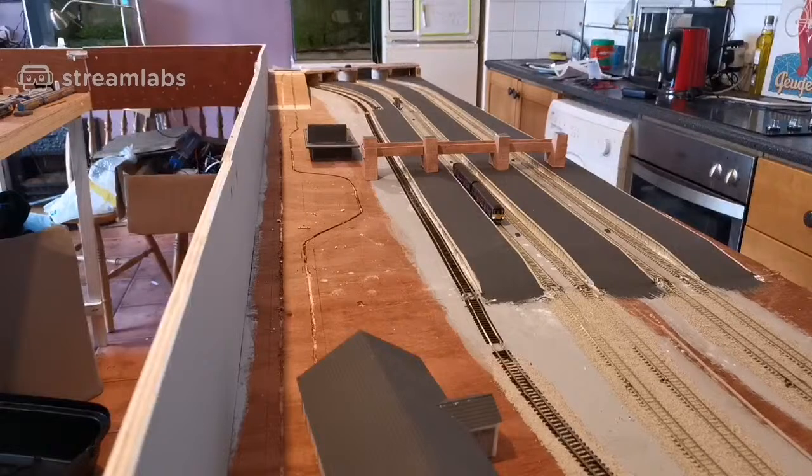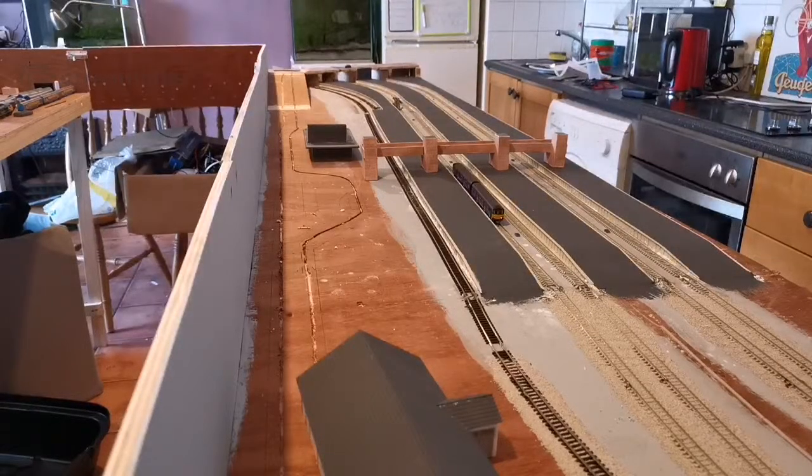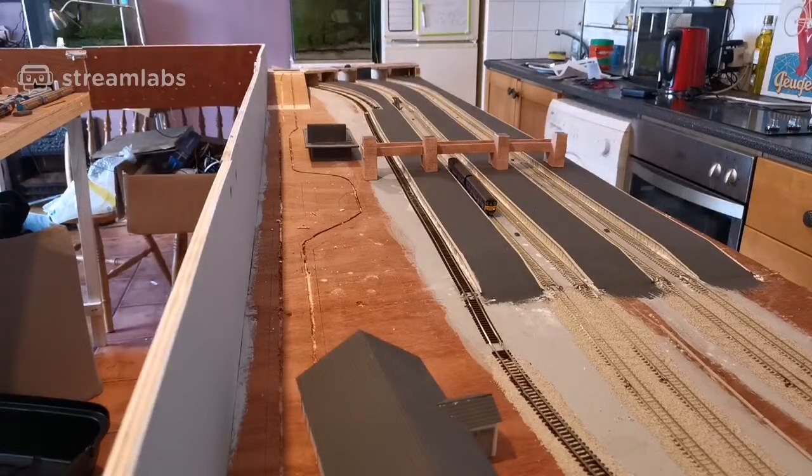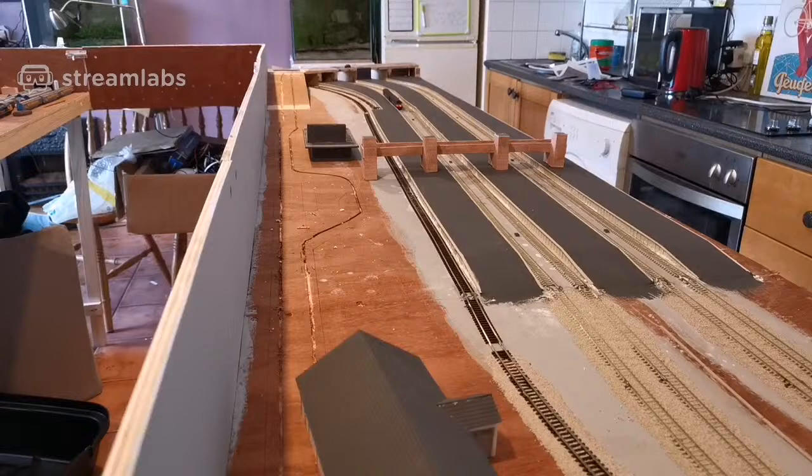Oh, it's gone quiet again. Everything decided to stop at once. Sounds strange. The only one that's given up is the 57. For some reason it doesn't go through one of my fiddle yard lines. It gets stuck in the software. I think I need to redo the speed profile on it again.